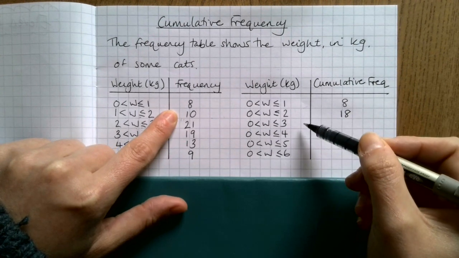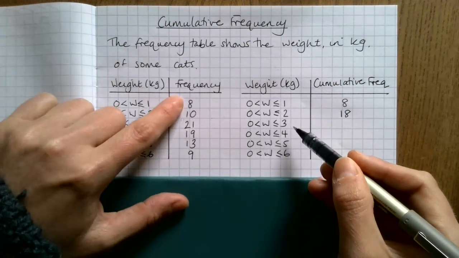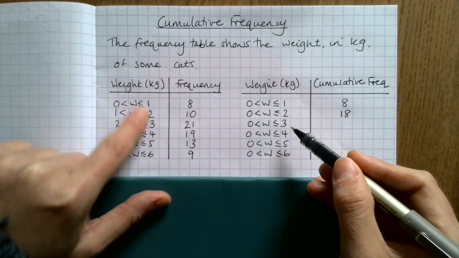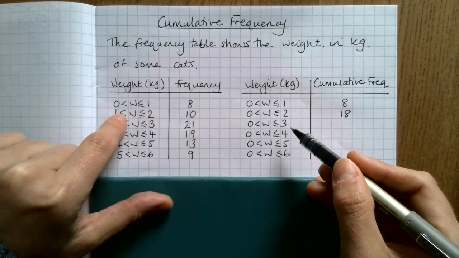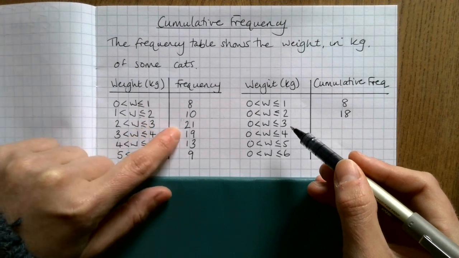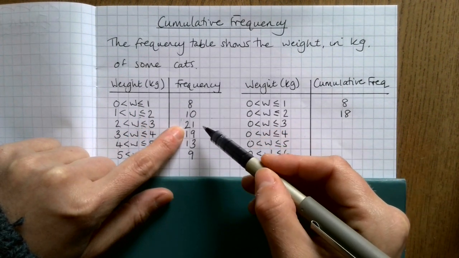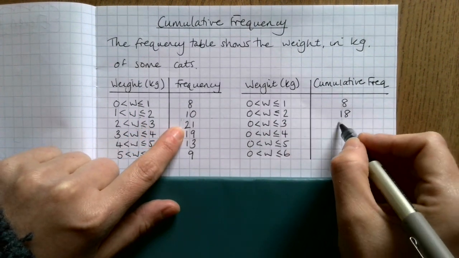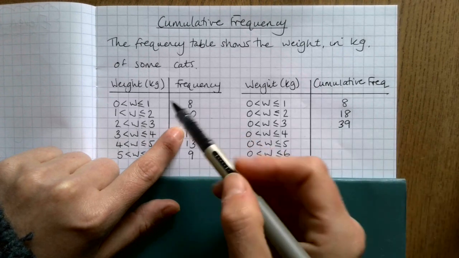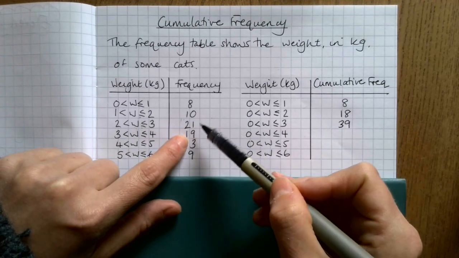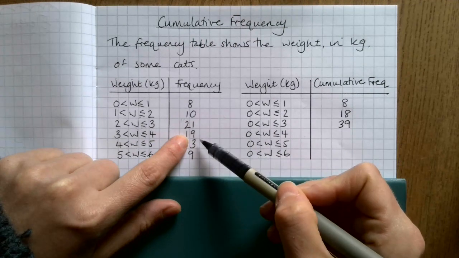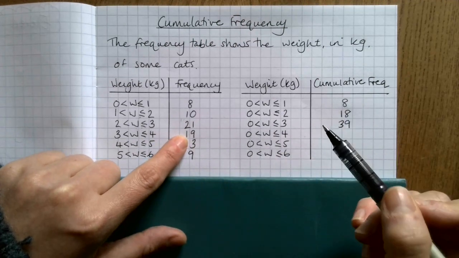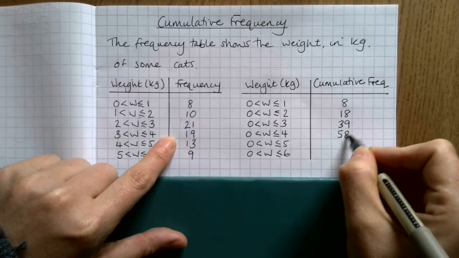Then we're going to think about 0 to 3 kilograms. So that would be the first 3 rows of our table. So 0 to 1, 1 to 2, and 2 to 3, all added together. So 8 add 10 add 21, which is 39. And then 0 to 4 would be the first 4 entries of our frequency table added together. So that would be 58.